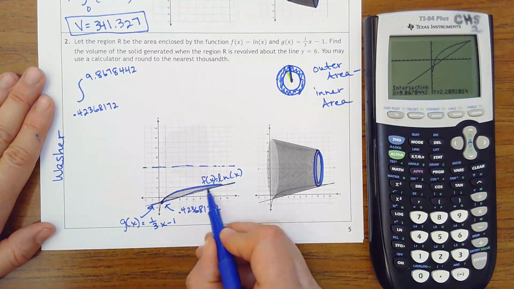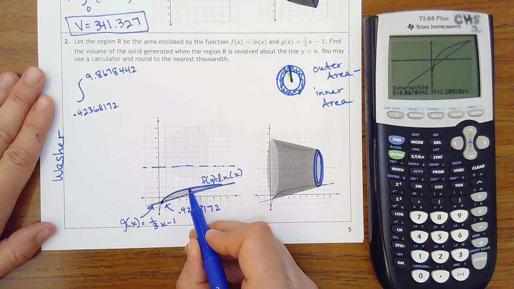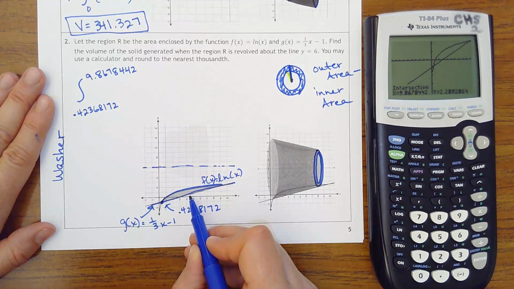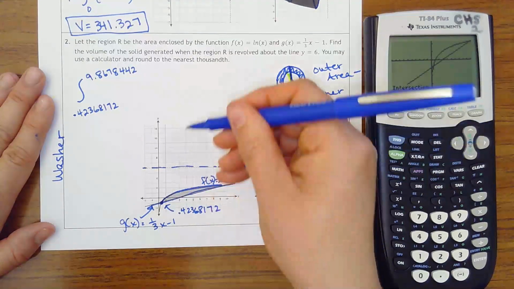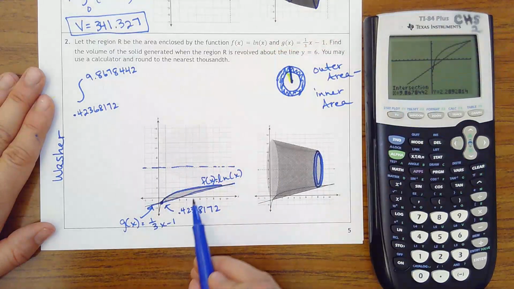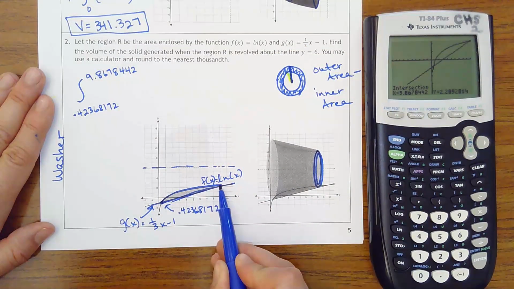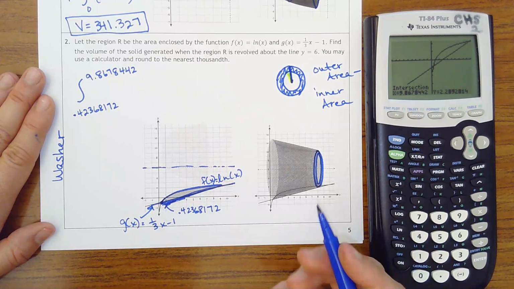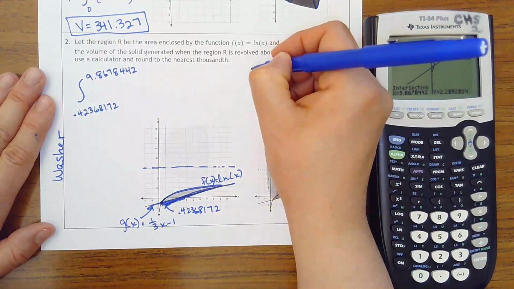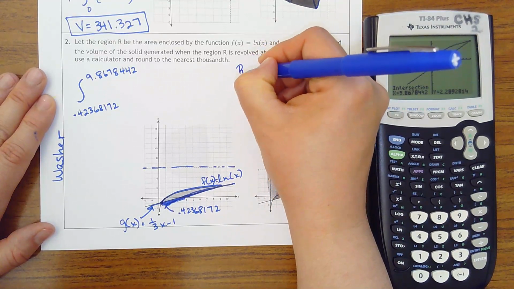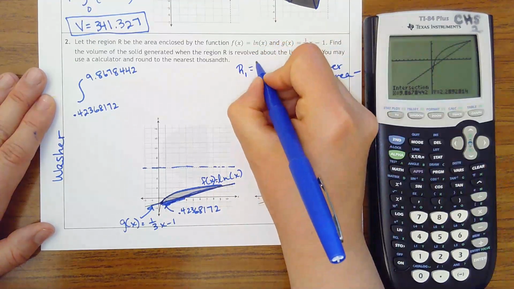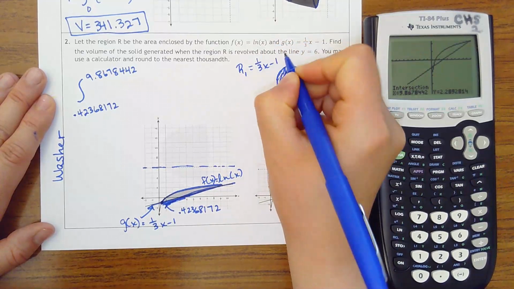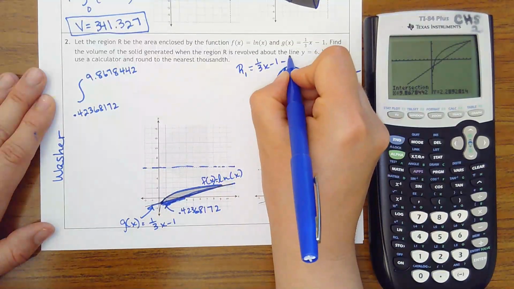And then be careful here. We don't necessarily want the line that's on top, but we want the line that's furthest away. So if I'm spinning this around, the biggest circle is going to be created by this linear function and 6. So I'm going to have that the radius 1 is going to be my 1/3 x minus 1 minus 6.